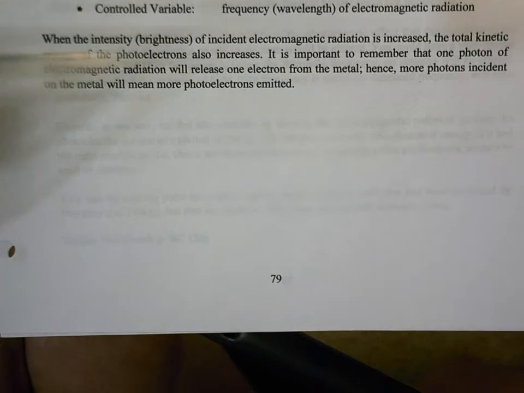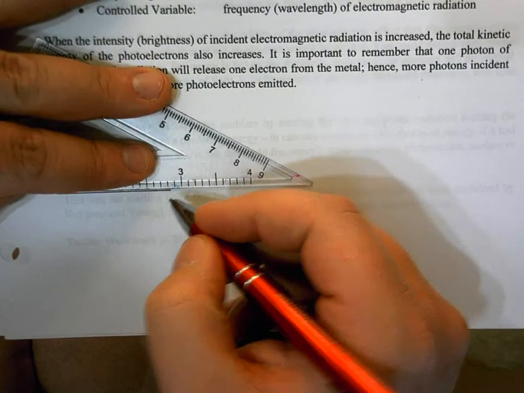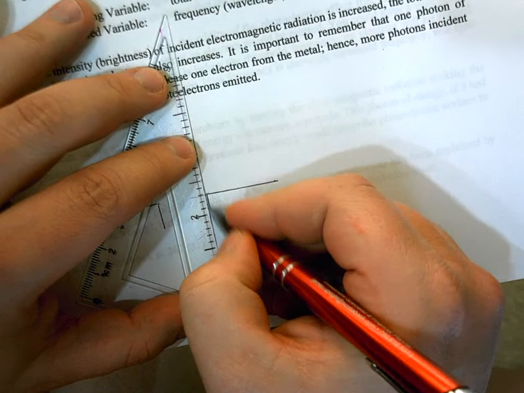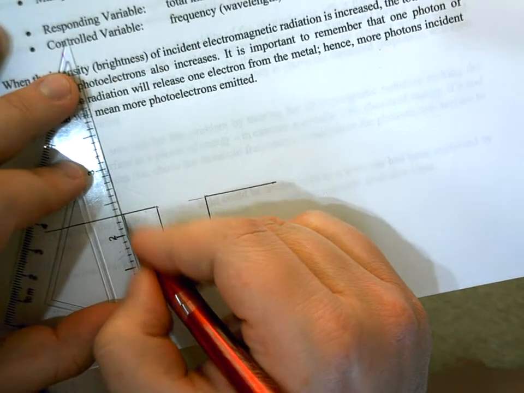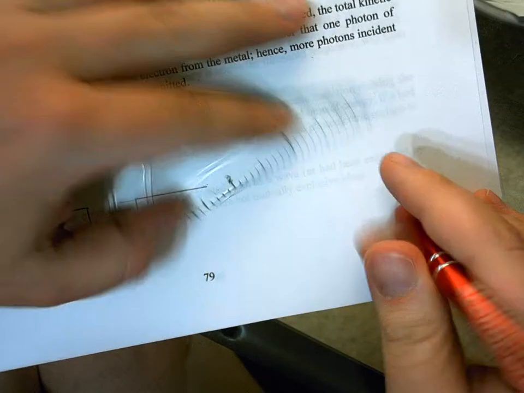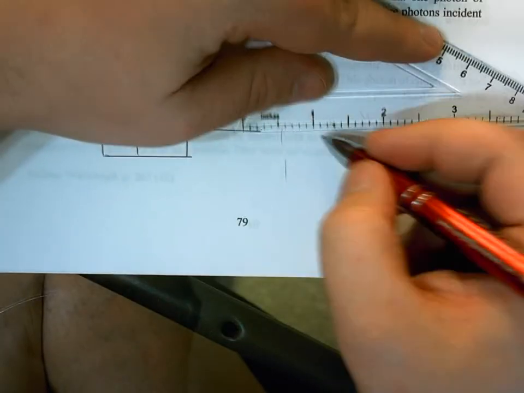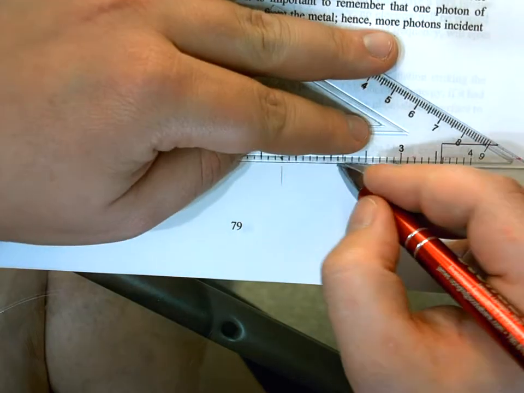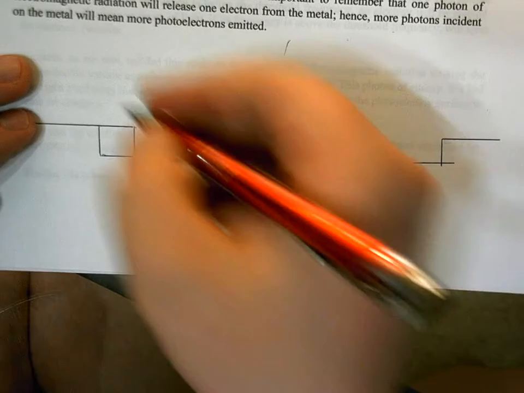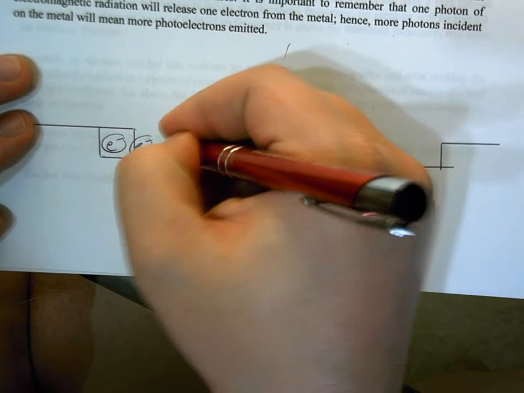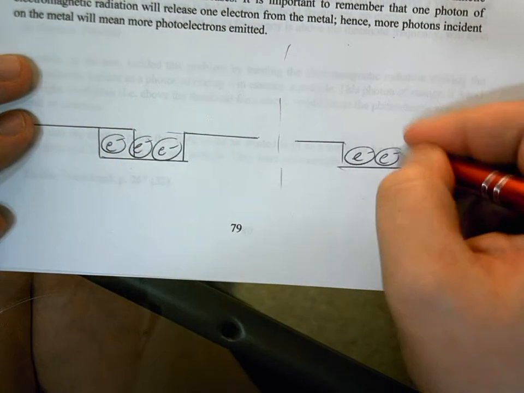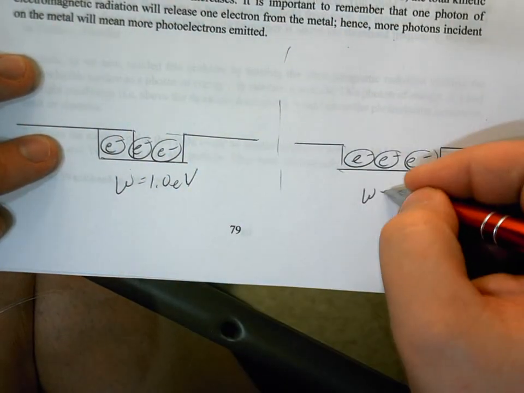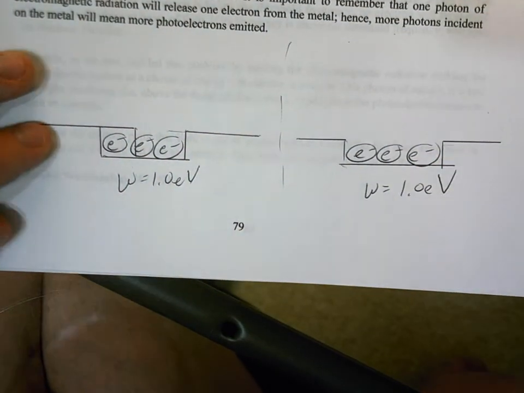So this time I'm still going to draw 2 photoelectric surfaces. Again, probably should have drawn this a little wider. We're going to ignore that little bump there. And same thing again here. So something looks a bit like this. In each of these, I'm going to have 3 electrons, let's say. And we'll say the work function of each of these surfaces is 1 electron volt.